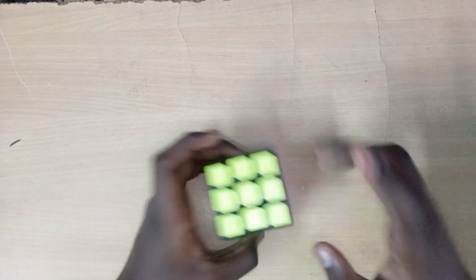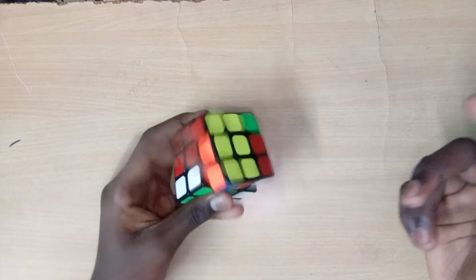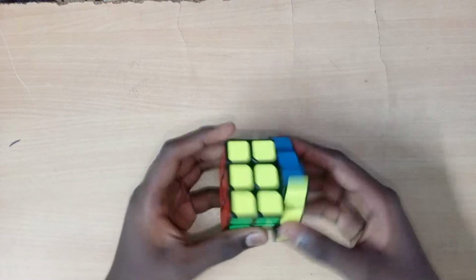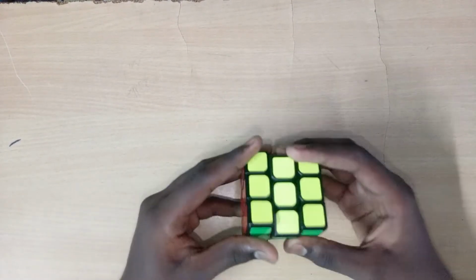It's written as R with an apostrophe. You should read it as R prime.